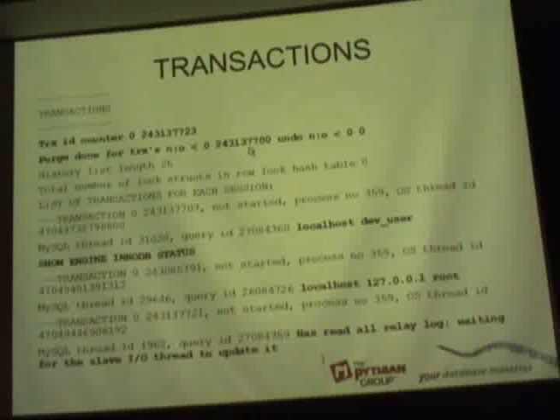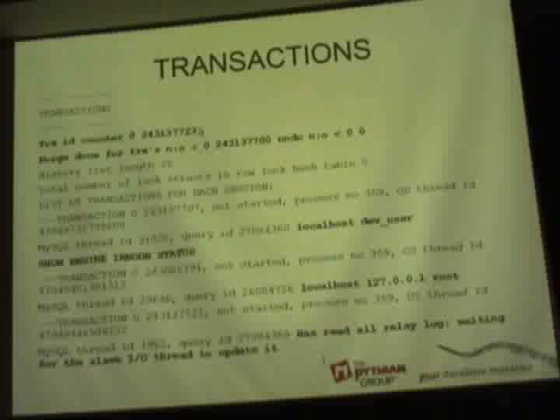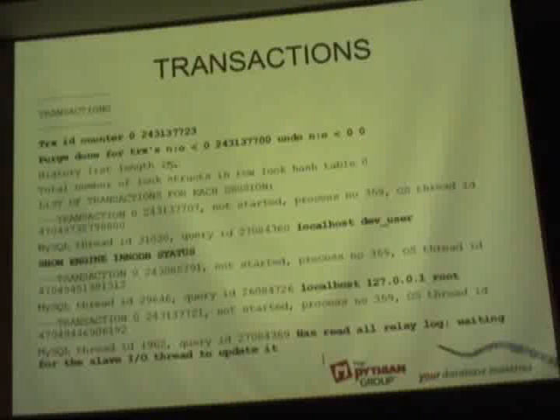So this you can see, okay, 243137723, 243137700. So this has 23 transaction IDs more than this. So that's actually pretty good. The history list length is 25. The history is actually the number of unpurged transactions in the undo area.